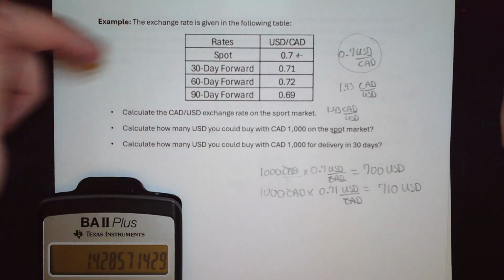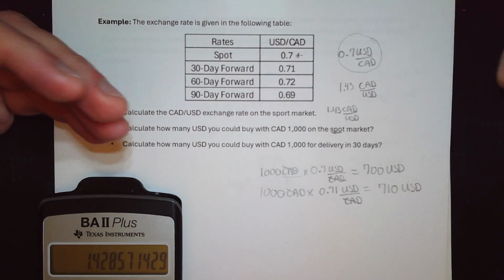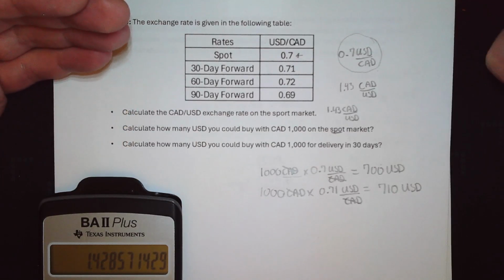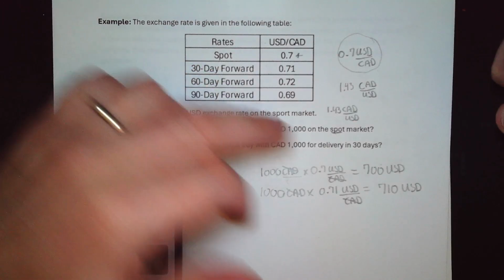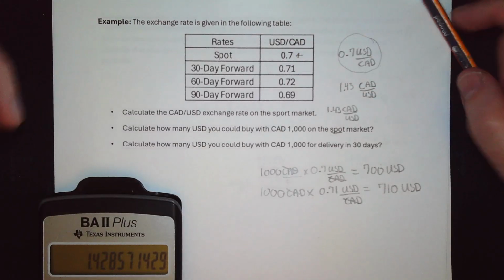So in this case, we can see that there's an appreciation of the Canadian dollar. If I buy in the forward market, I will get more USD than if I buy on the spot market. And that is it for this question.